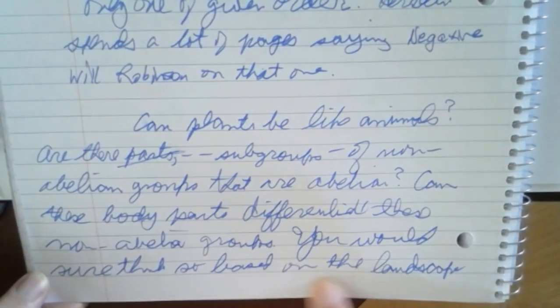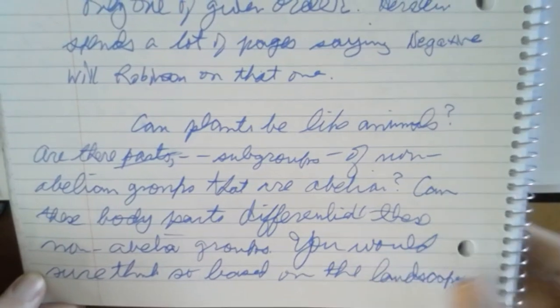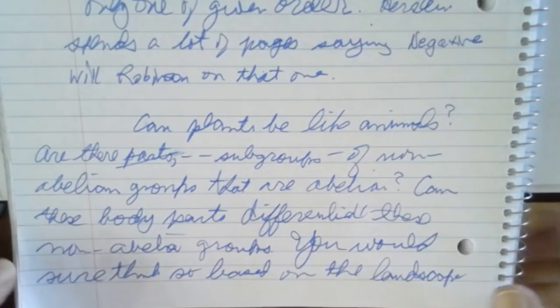You would sure think so, based on the landscape, that plants could be like animals.